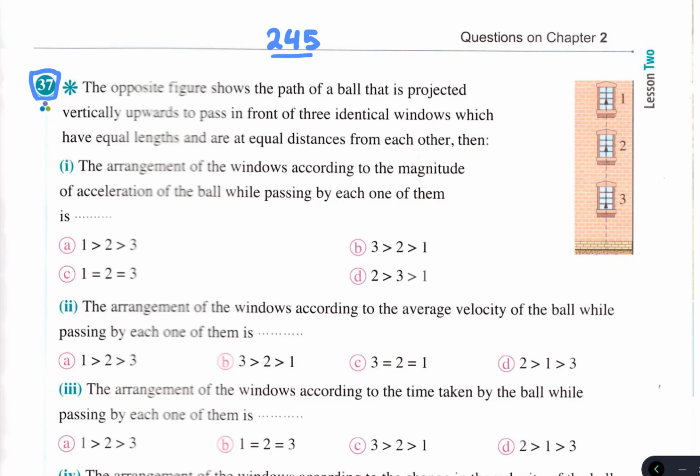37. The opposite figure shows the path of a ball that is projected vertically upward to pass in front of three identical windows 3, Windows 2, Windows 1, which have equal lengths and are at equal distance from each other.